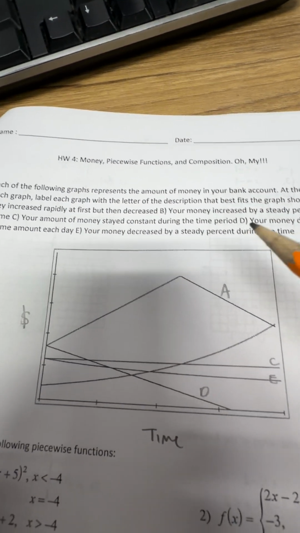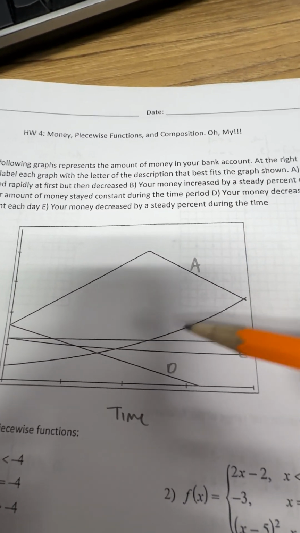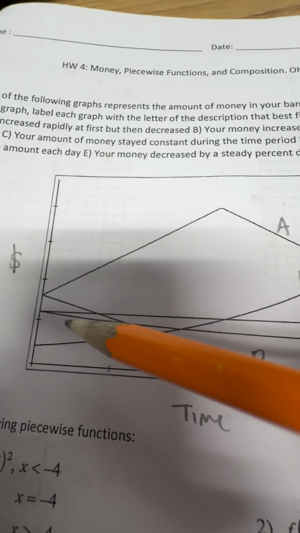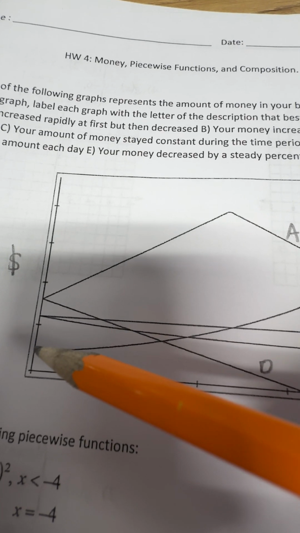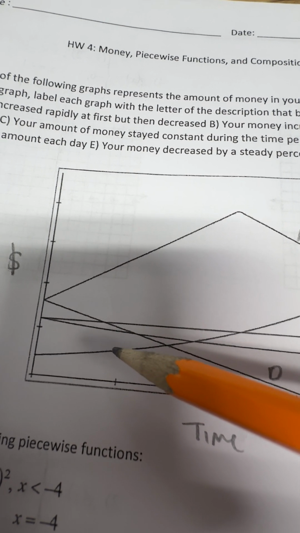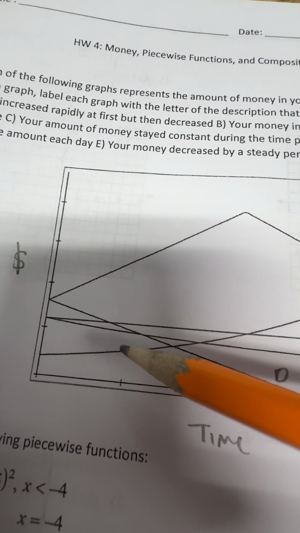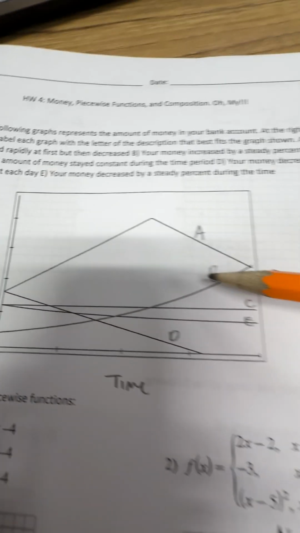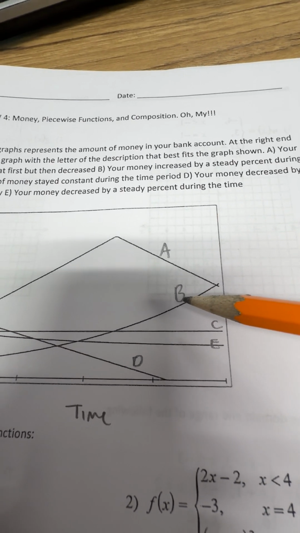Well, here's the deal. B is going to be this one right here. And the reason why is if you're increasing by a steady percent, let's say you start off at $1,000 and increase at 10%, you'd be at $1,100. But then when you take another 10%, you're taking 10% of a bigger number, so it's increasing even more. So B would be this one.